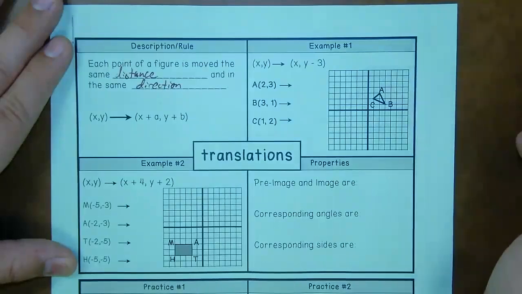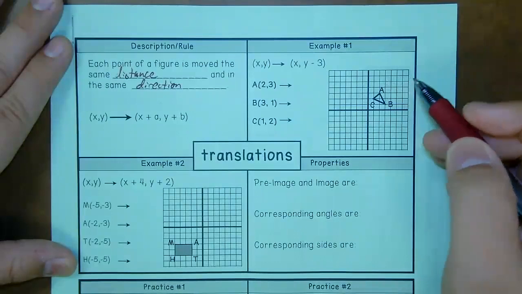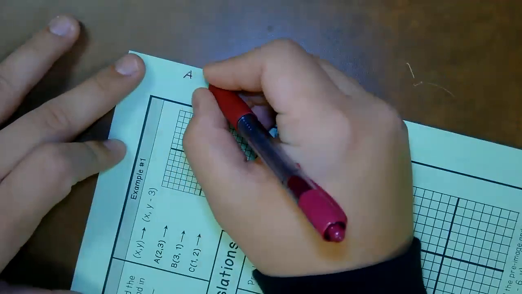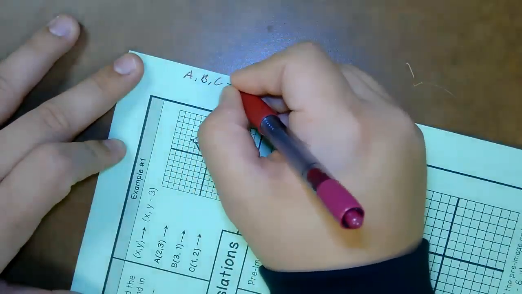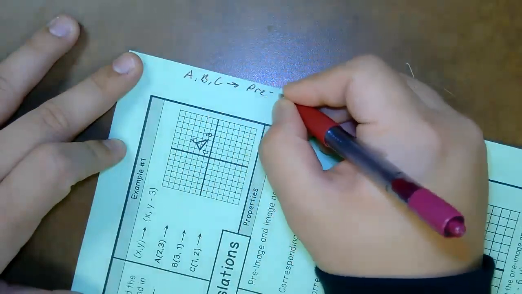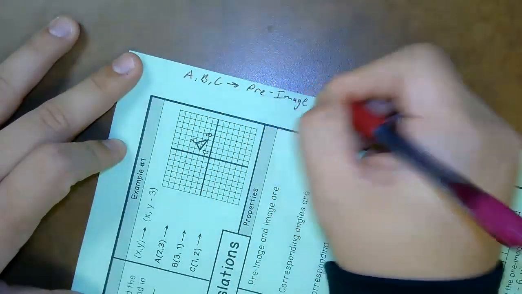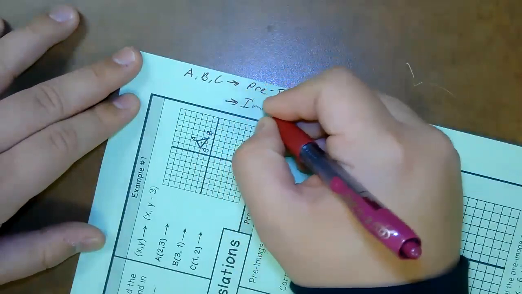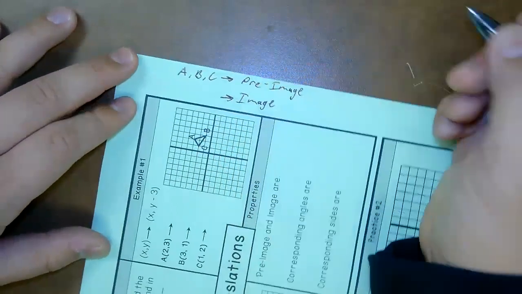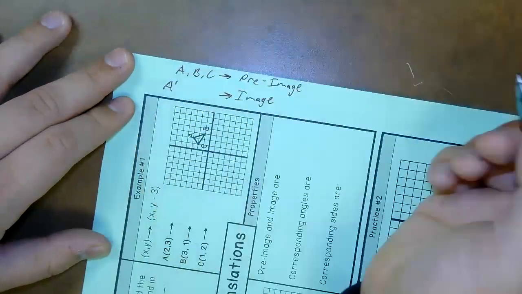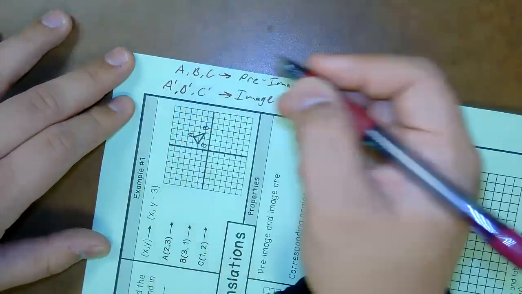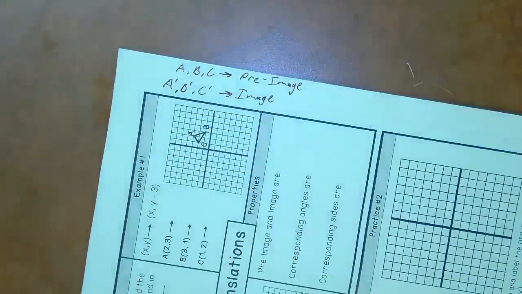Notice there are 3 points, A, B, and C. These are what we call the pre-image, okay? A, B, and C are the pre-image. I'm going to write that here. And the image is what we're looking for. That's the figure after it's moved. We call that A prime. So that prime has that little apostrophe on it. B prime and C prime. Okay. So that's what we're going to be finding: A prime, B prime, C prime based on each rule.